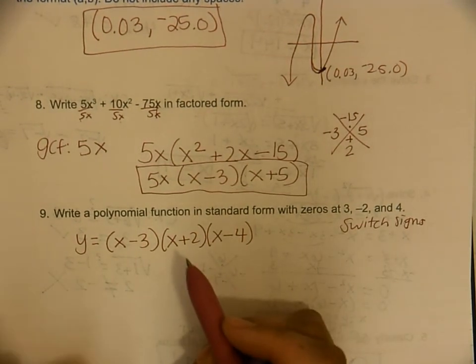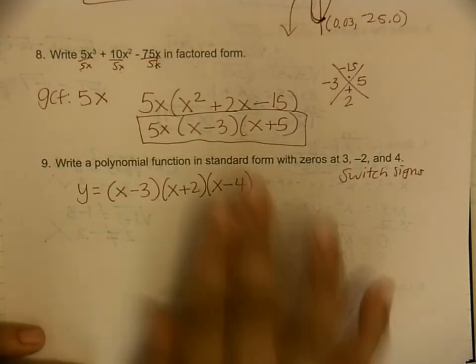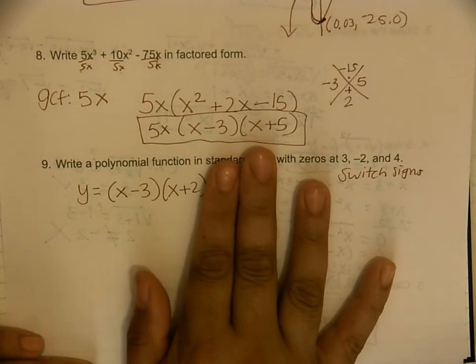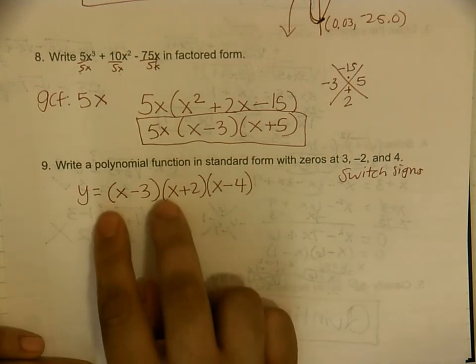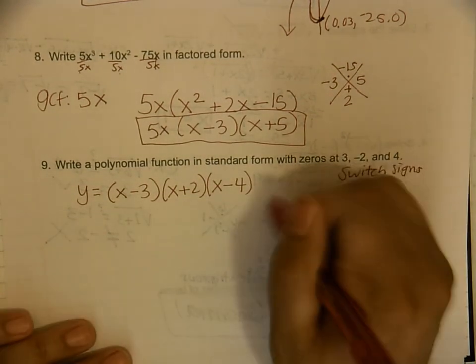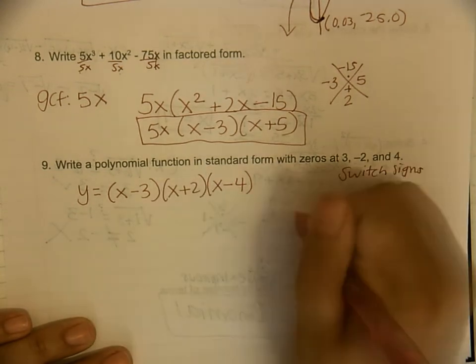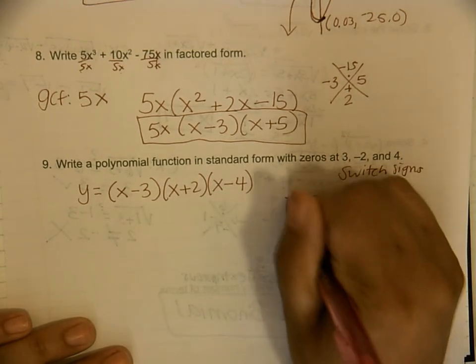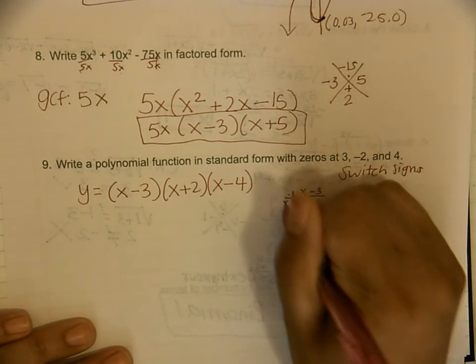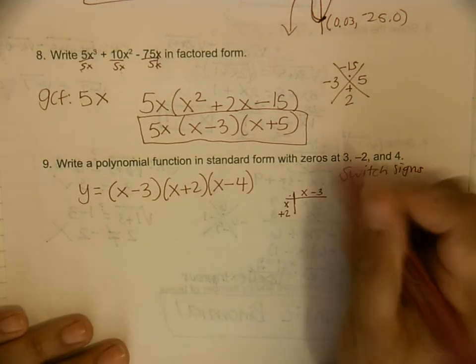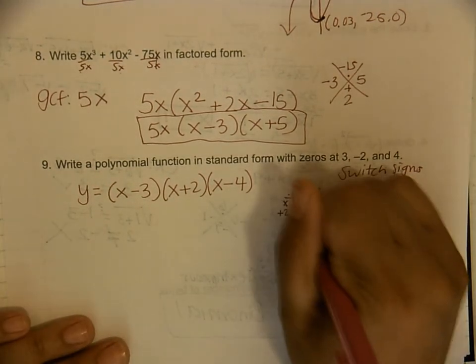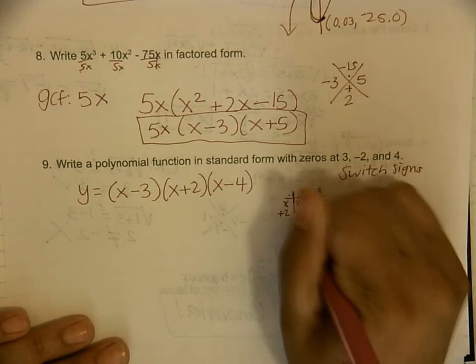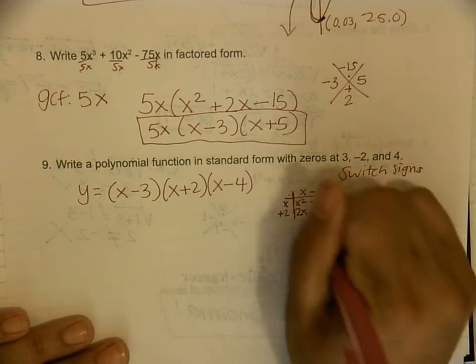And now we're going to go ahead and start multiplying. You can either use FOIL or box method, but you have to ignore one of the parentheses at a time, so we're only going to look at 2 of them. I'll do the box this time just because I used FOIL on the front page. So it'd be x minus 3 and x plus 2, but you can use FOIL instead if you'd like to. It would be x squared minus 3x plus 2x minus 6.